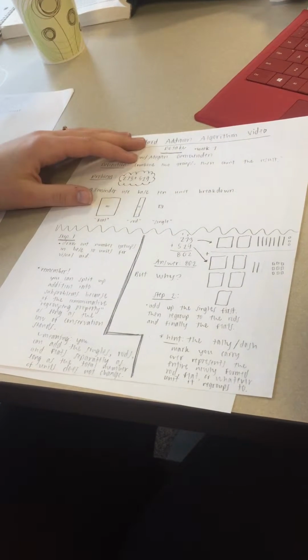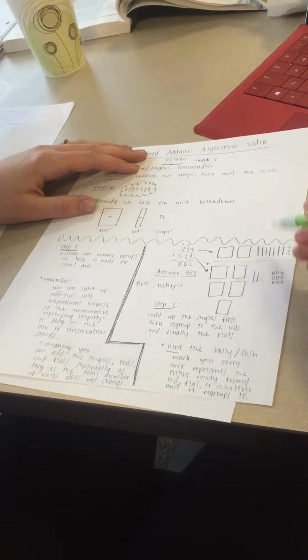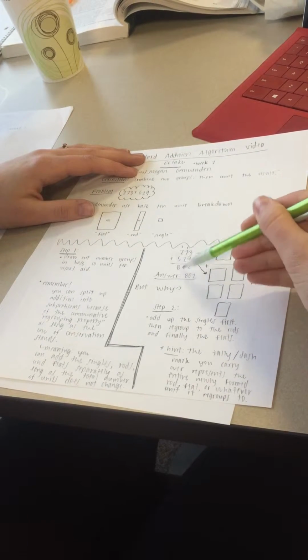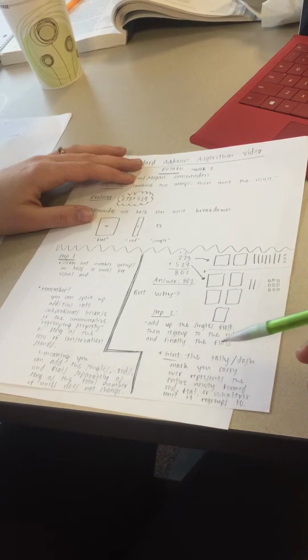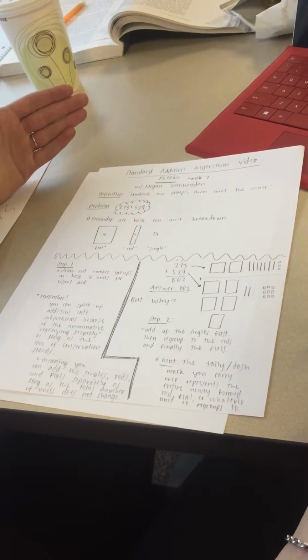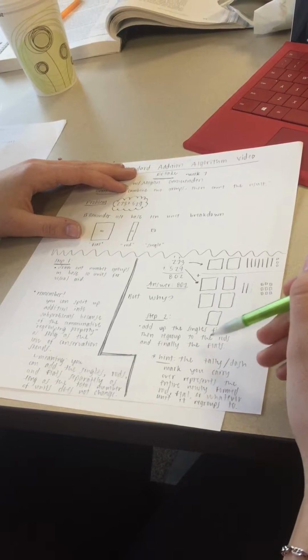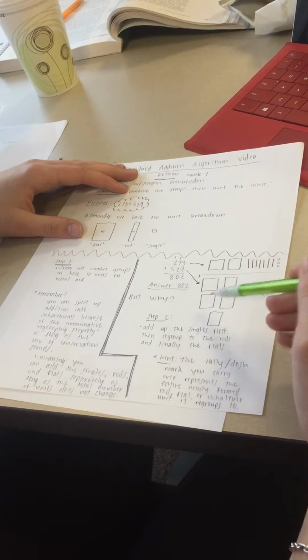This basically means that you can add up the singles and the rods and the flats separately. I can add the singles first, and then I can work with the rods, and then I can work with the flats in their columns here, singles, rods, flats, as long as the total number does not change. So we're going to start with the singles, and then we'll regroup the rods, and then we'll work with the flats.